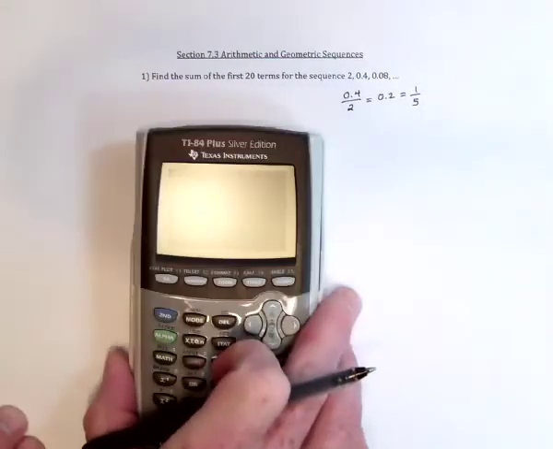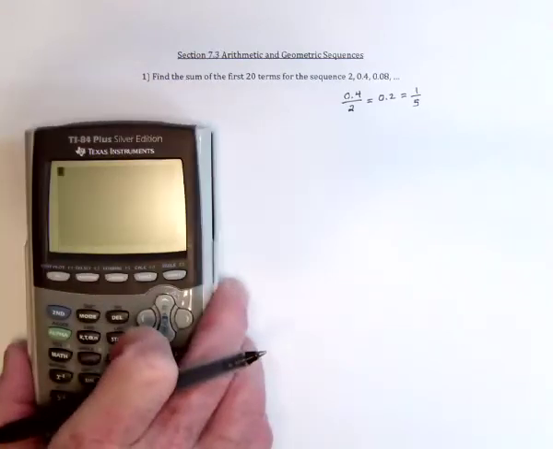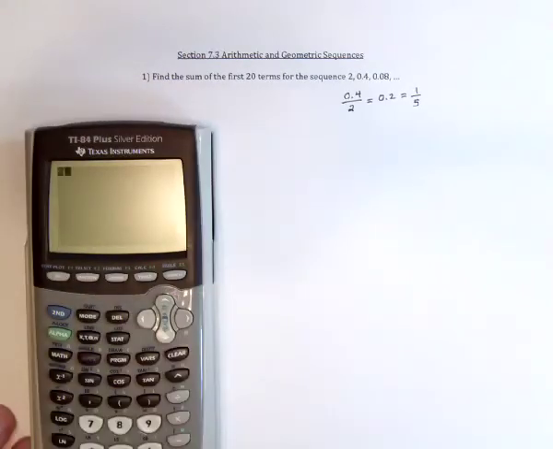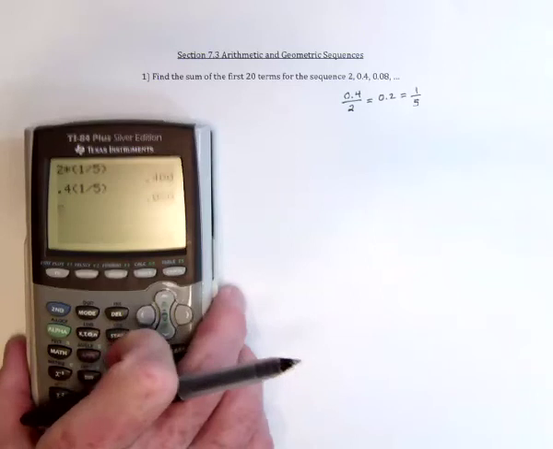And I just want to double check. So take 2, multiply by 1/5, that's the 0.4, and now take the 0.4 and multiply by 1/5, and we should get 0.08. Okay, so the 1/5 is correct.